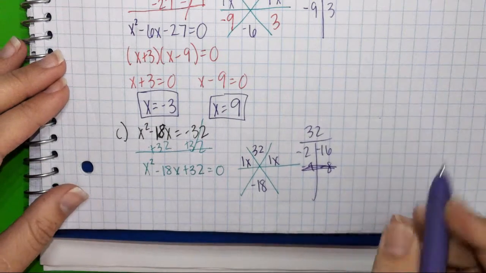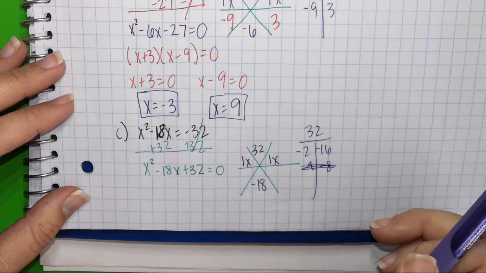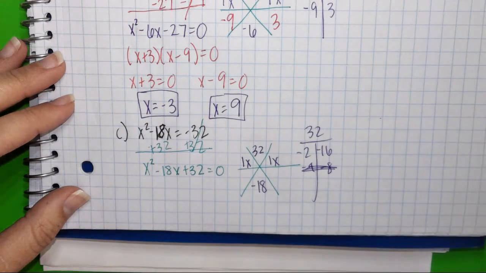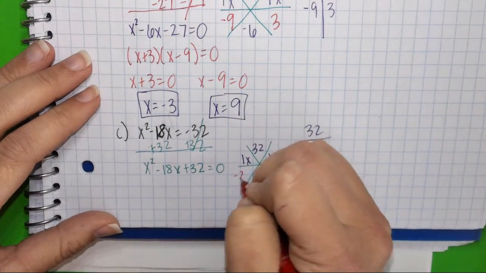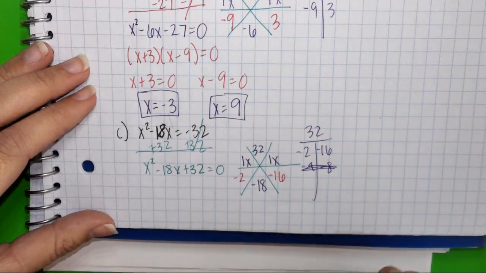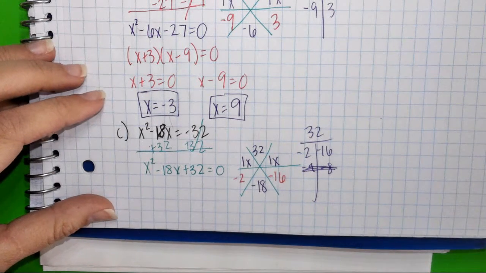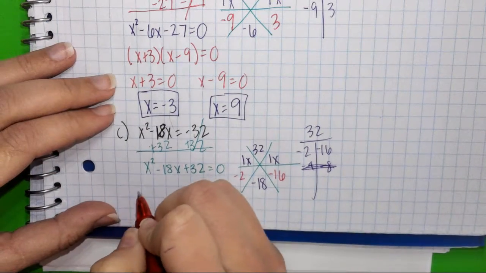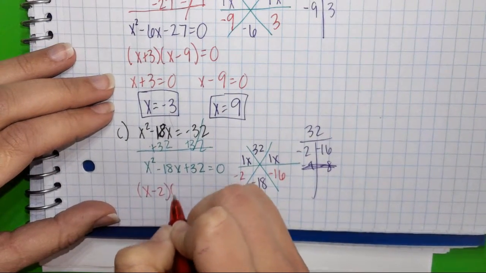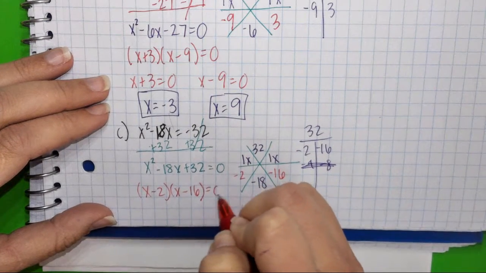We don't need that. Elias. Put it on my desk. Alright, and then I write it as x minus 2, x minus 16. What?